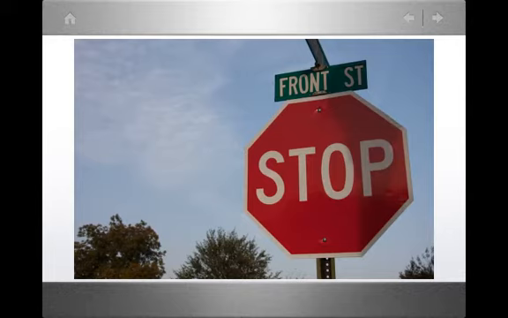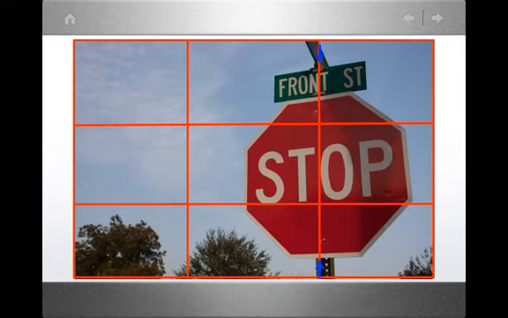One of the things that we can do is move in closer to the object and then move it off to one side, either the right or the left. And we call this the rule of thirds. And the reason we do is because we've divided the screen into 3 sections vertically. And I've put this stop sign on the right vertical line.